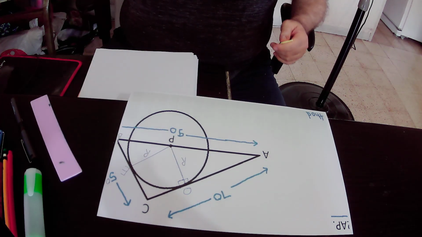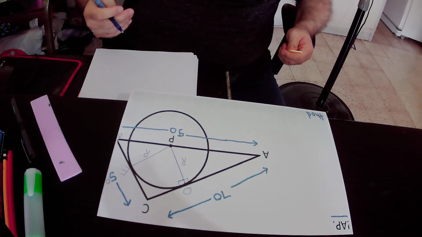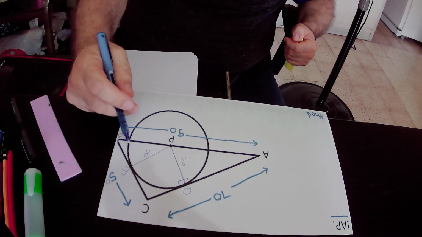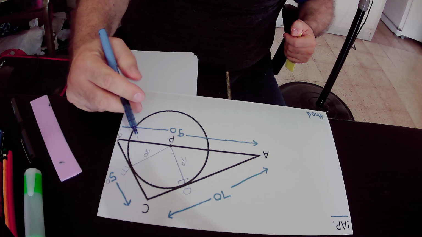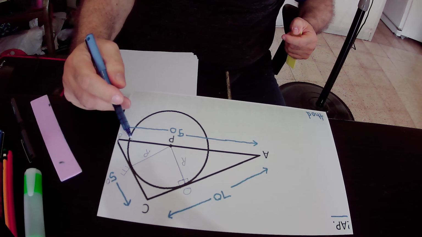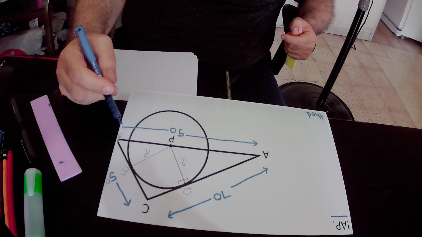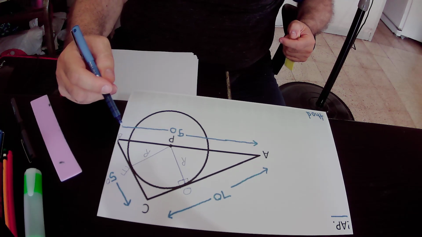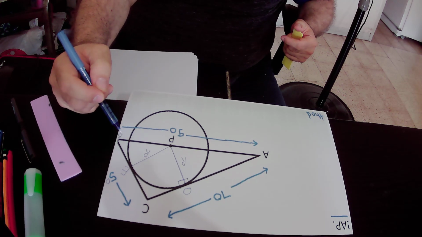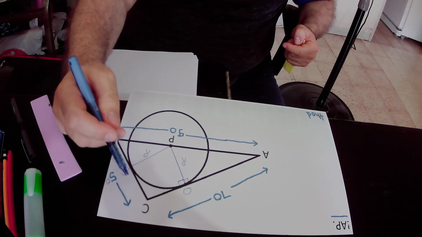And for the same reason, PE, that is the radius of the circle, is in interaction with a tangent.